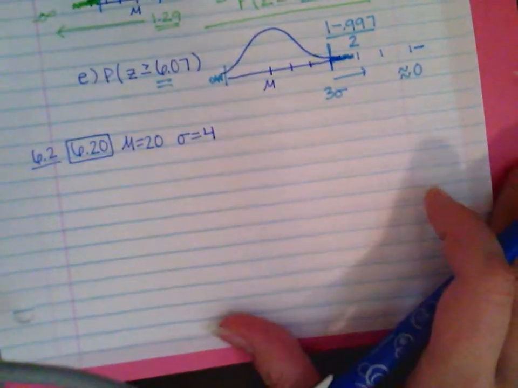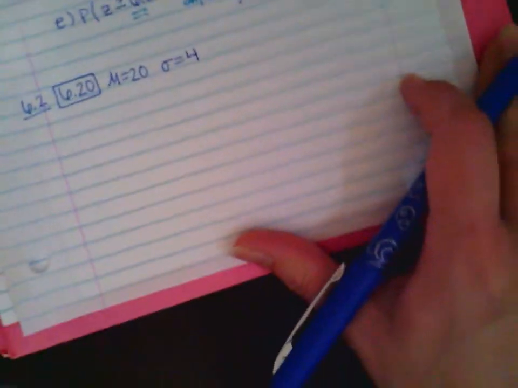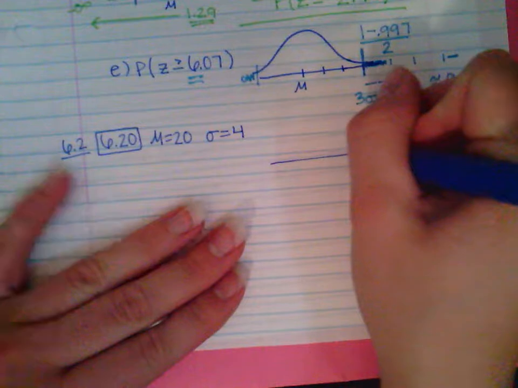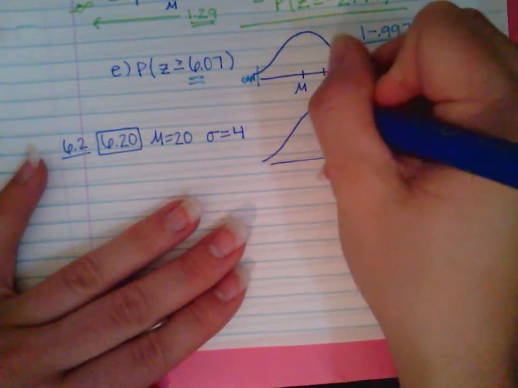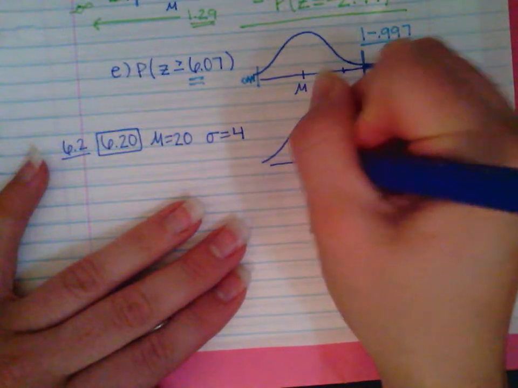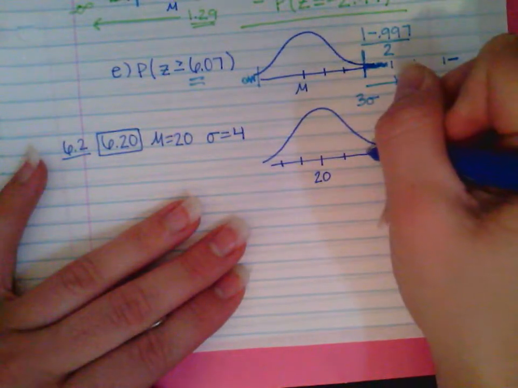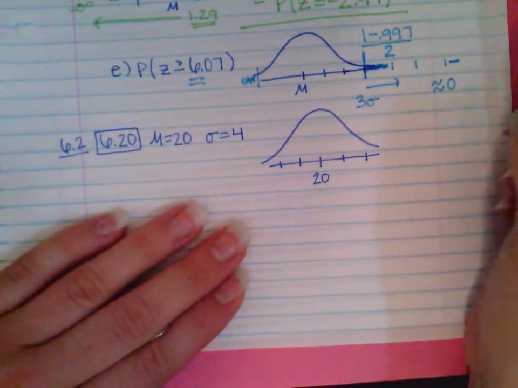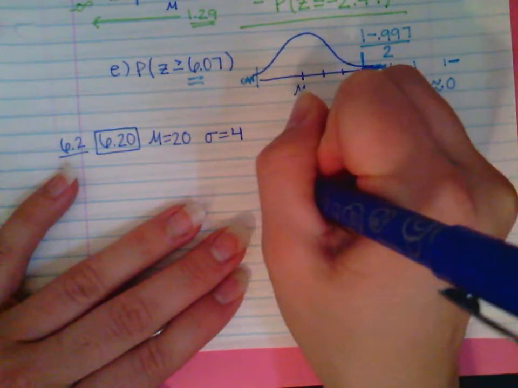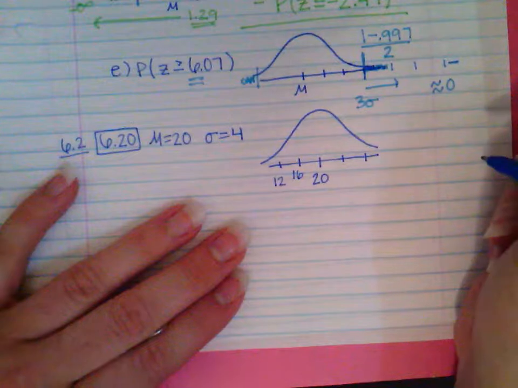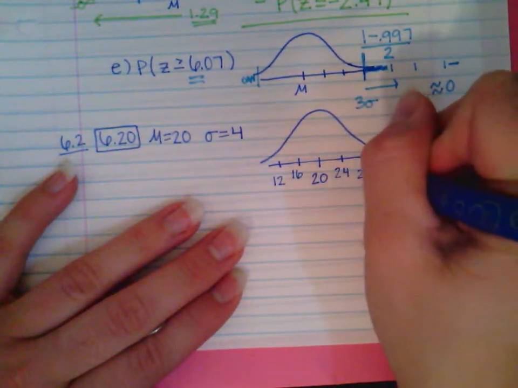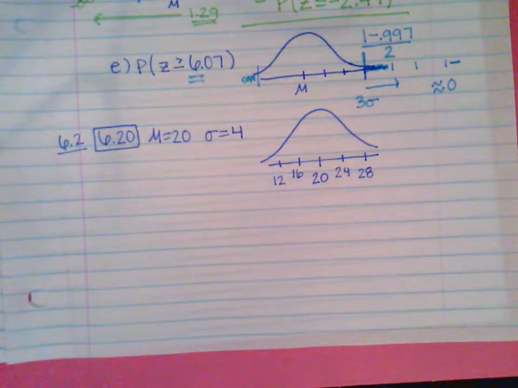So a picture of what this distribution would look like is centered at 20 and my standard deviation size is 4. If I wanted to number this number line, I would subtract 4 to get 1, 2 standard deviations, or I could add 4 and add 4 to again get 1, 2 standard deviations.